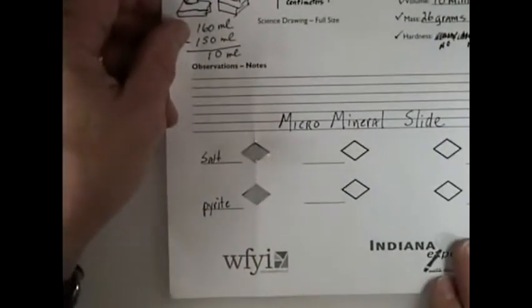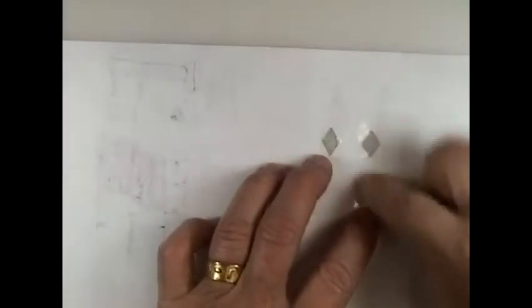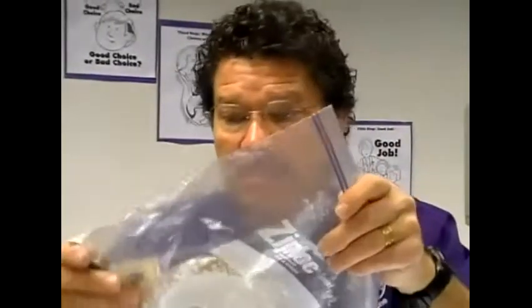We're going to do it the same way. Turn it over. Put a piece of tape on the back. Try not to get your finger on it too much. There we go. Okay. Now, your teacher has several bags that look like this, and some of these might be empty. That's okay. We'll just share the ones we have. I do have more salt. If you have some empty bags, we can put salt in them.